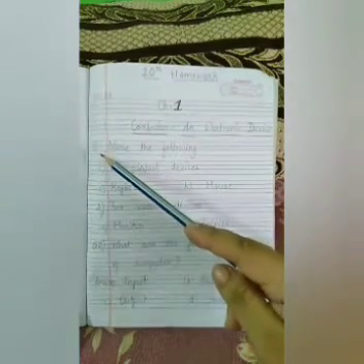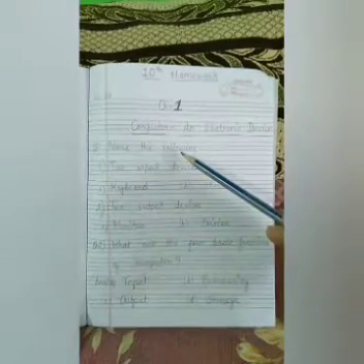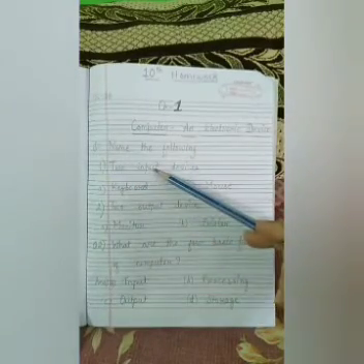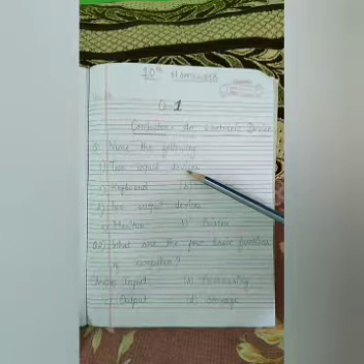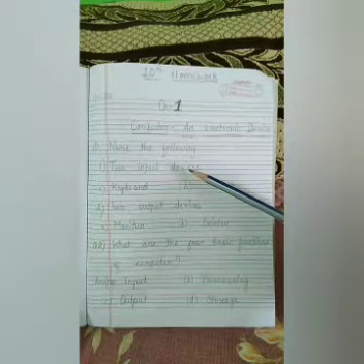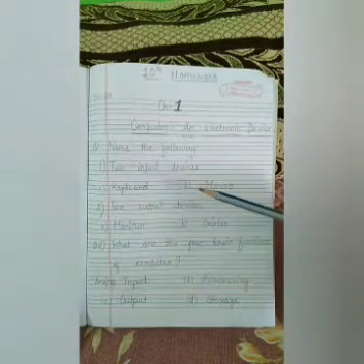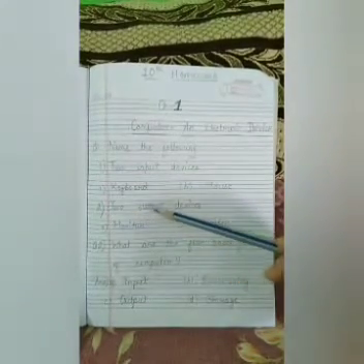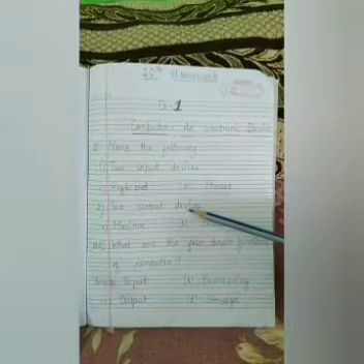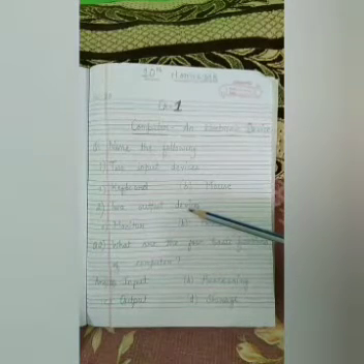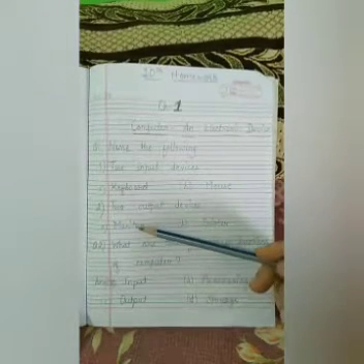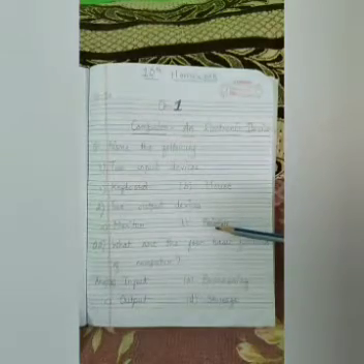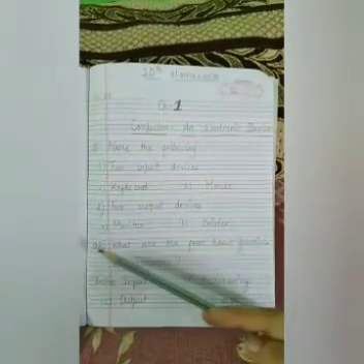Now come to the next line. Here is the first question. Name the following. 2 input devices. Now children, what are the 2 input devices? Yes, keyboard, mouse. The next question is 2 output devices. Now tell, what are the 2 output devices we have studied? Yes, monitor, printer.